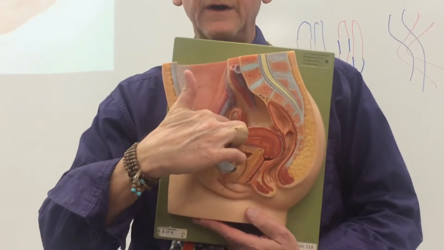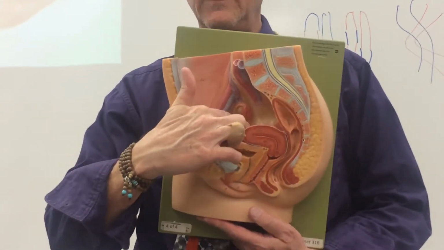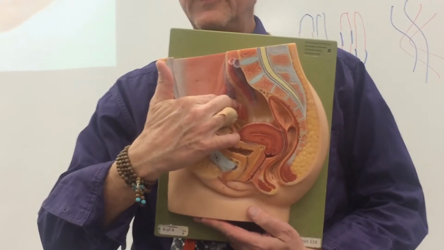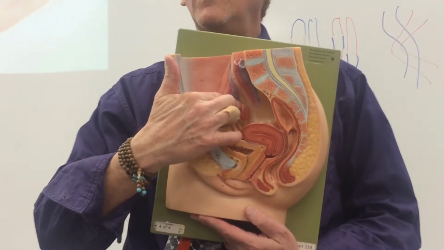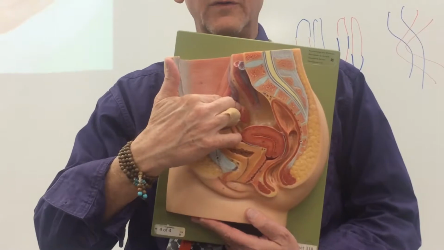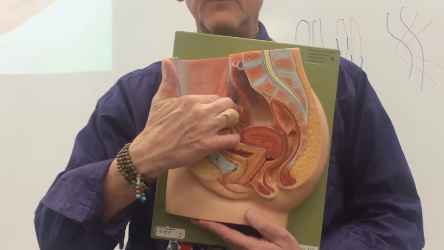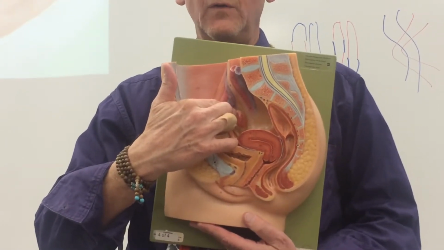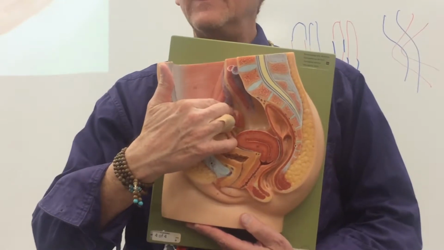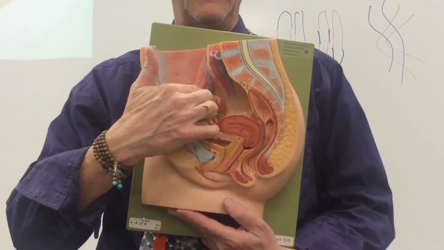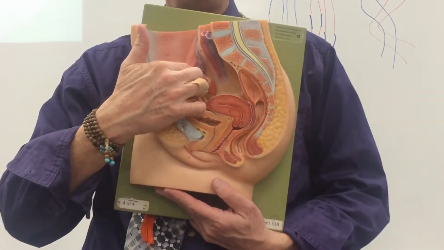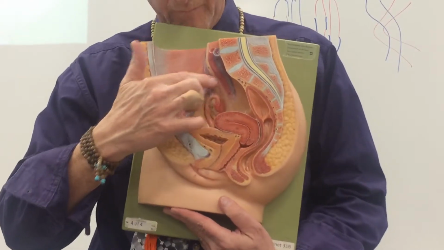We see the ovarian ligament going to the body of the uterus, and then we see where the uterine tube, fallopian tube seems to come to a bend, and that's what we call the ampulla. This is where the suspensory ligament pins the fallopian tube to the pelvic wall.